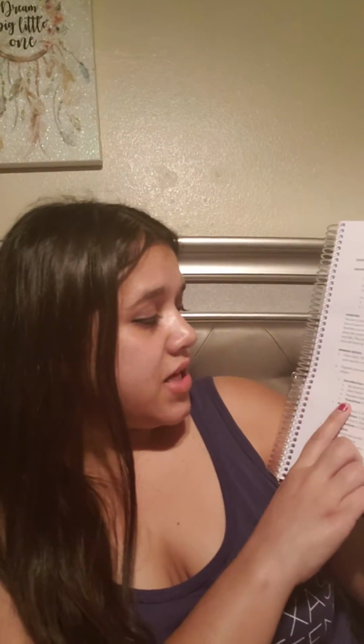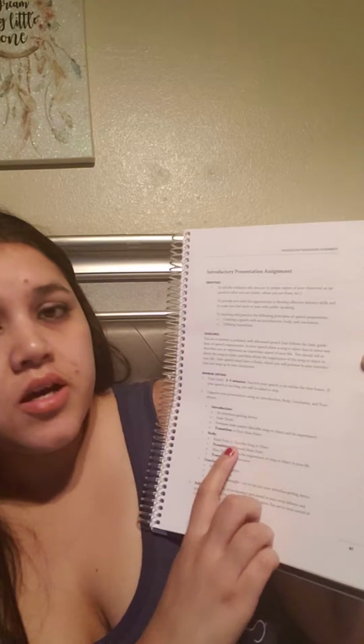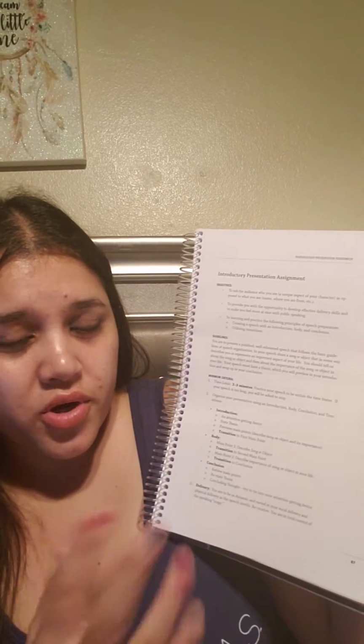So make sure that you include your attention getter, you state your thesis. Sorry, I don't know if you can see that. You include a preview of your main points. Also make sure that you include a transition. If you just move on from point to point without really having a transition, it doesn't really flow well.